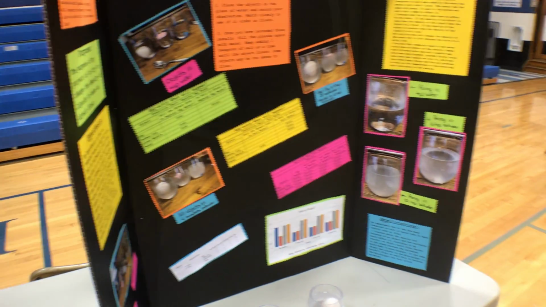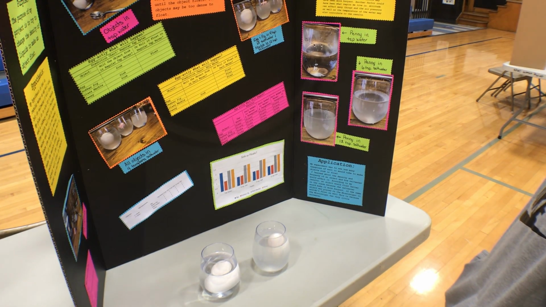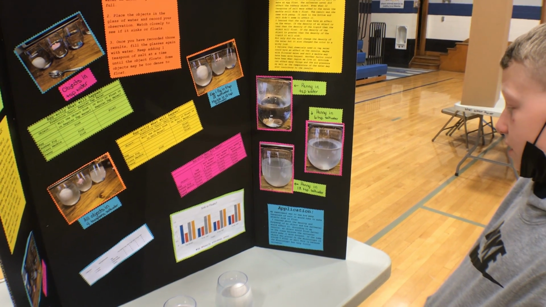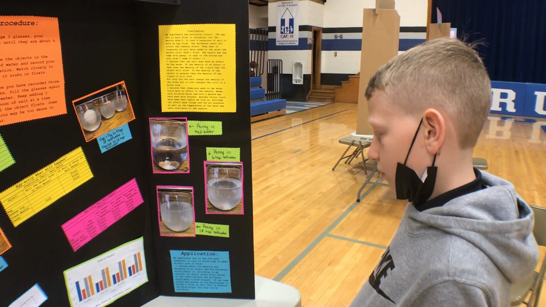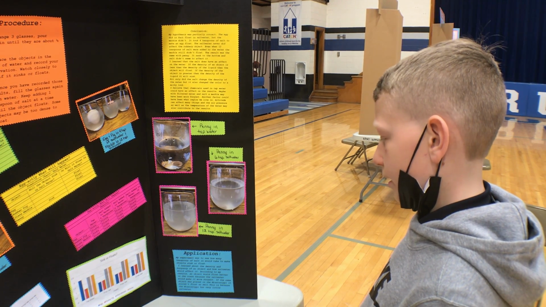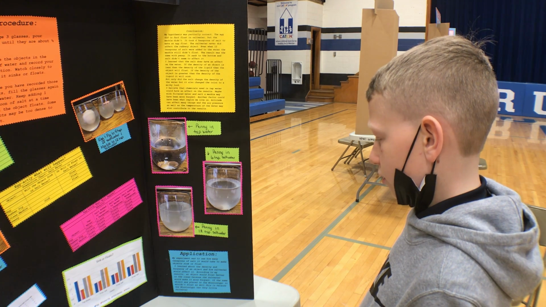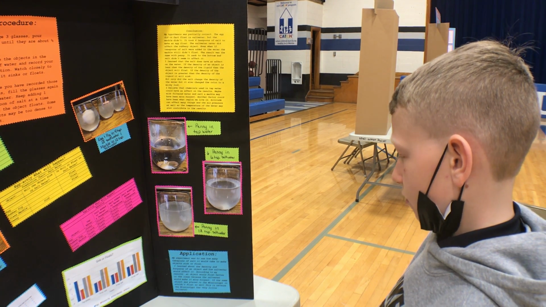My experiment was to see how many teaspoons of salt it would take to make objects sink or float. I learned about the density and buoyancy of an object and how salt water would affect it. According to my results, an object would float in the ocean because the salt water would make it more buoyant.